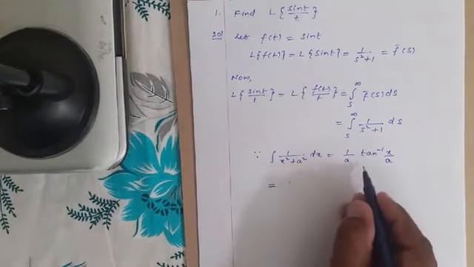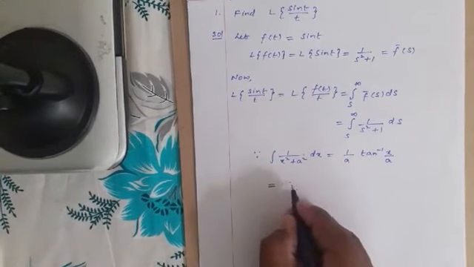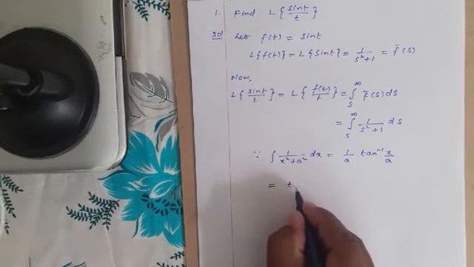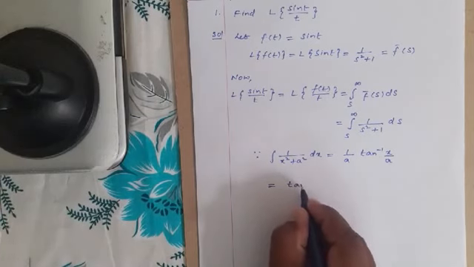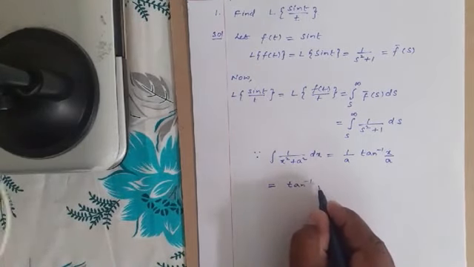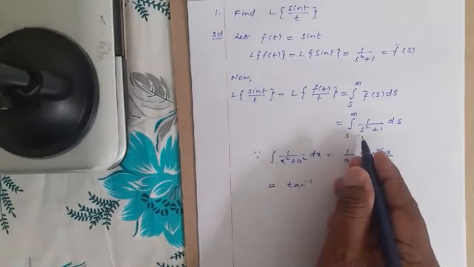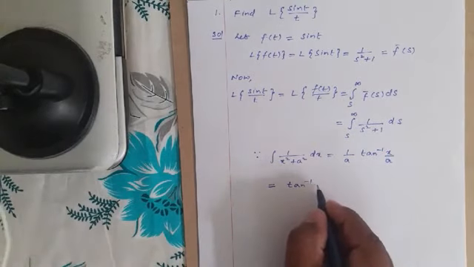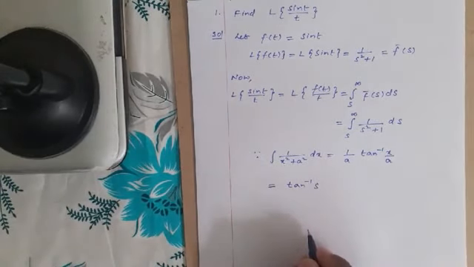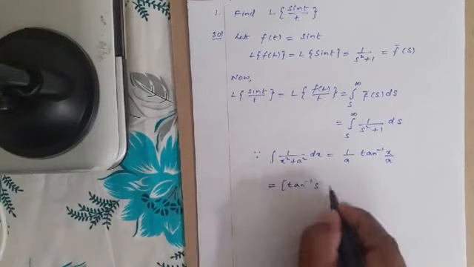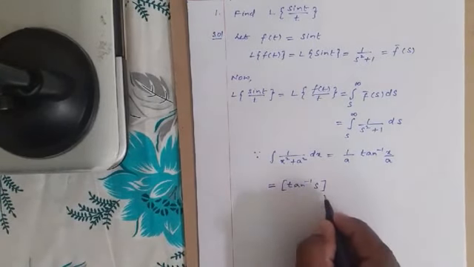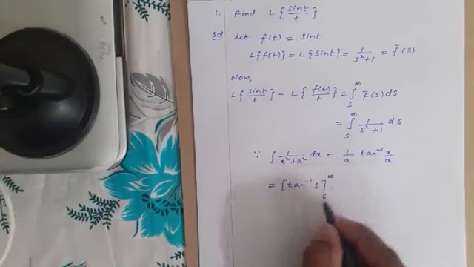So you get tan inverse s by 1, that is tan inverse s. Now the limits are s to infinity.